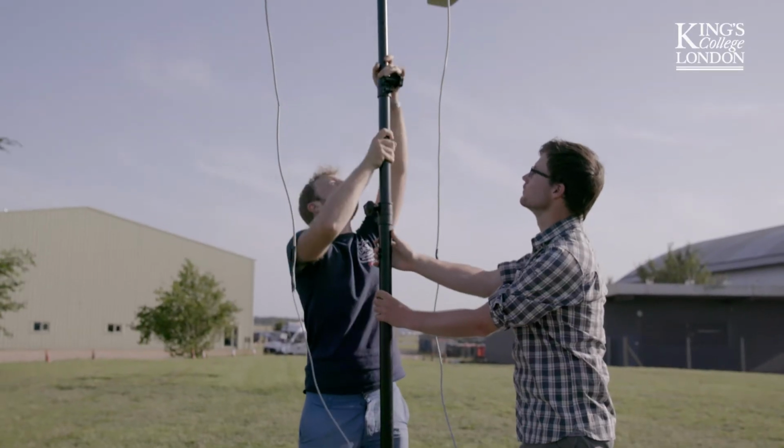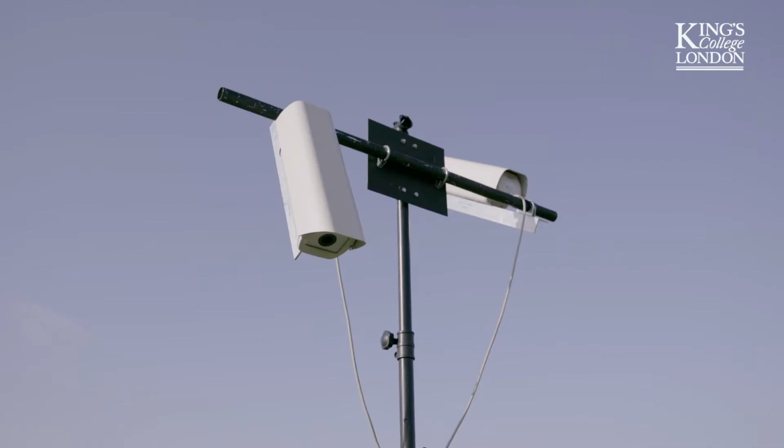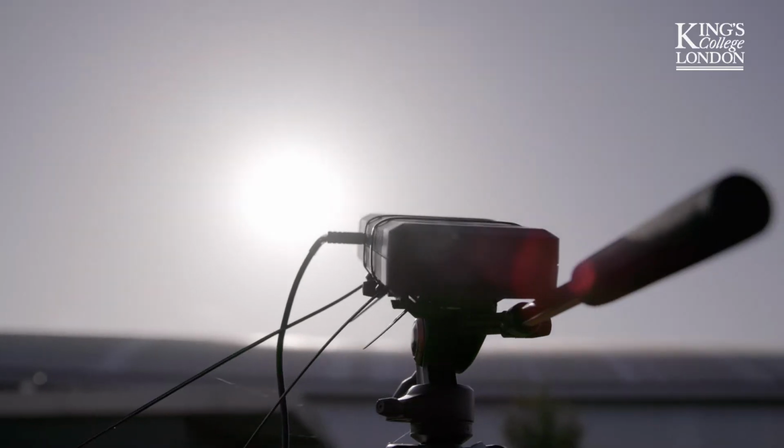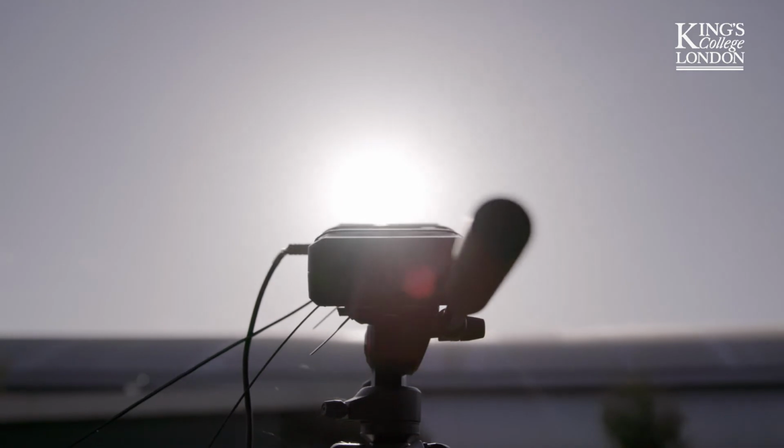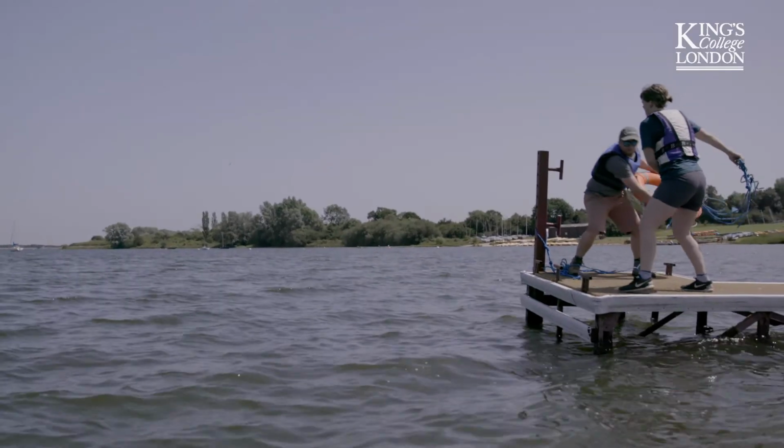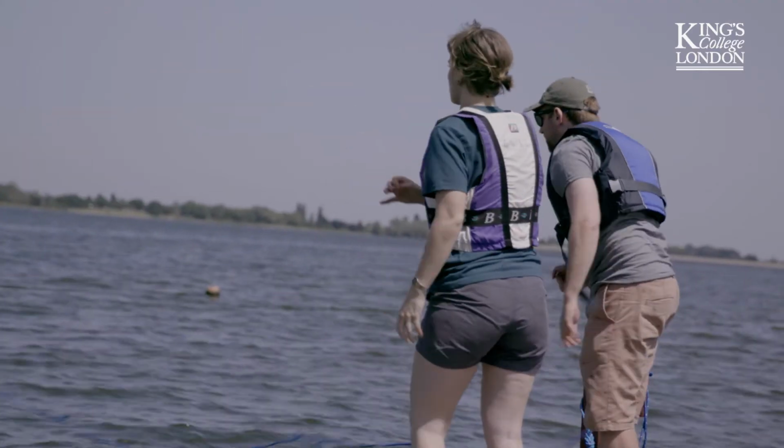And we have people in the field who deploy a whole bunch of ground-based instrumentation in order to supplement the data from the airborne campaign to validate the HyTES-derived land surface temperature measurements.